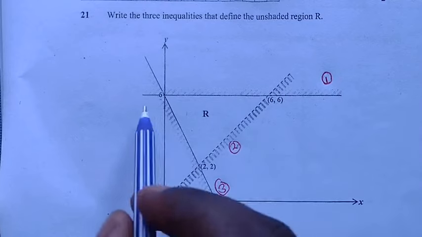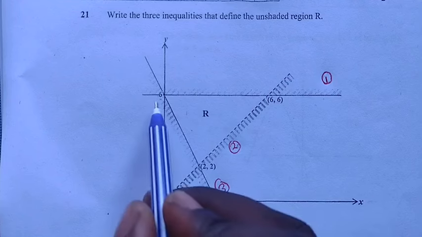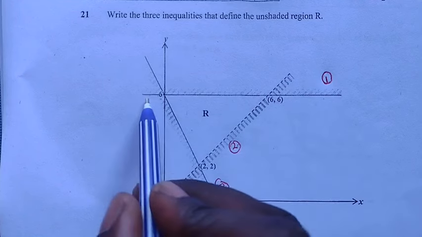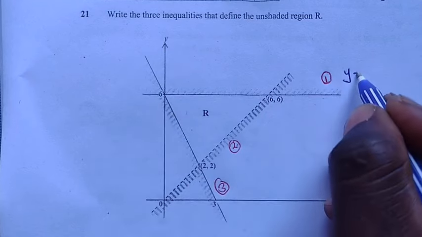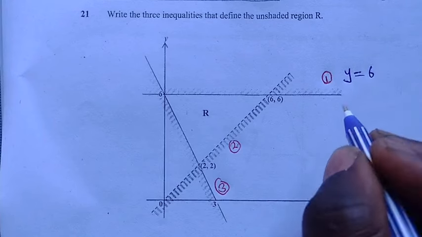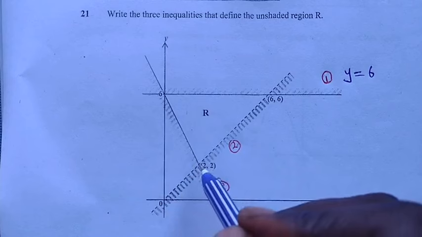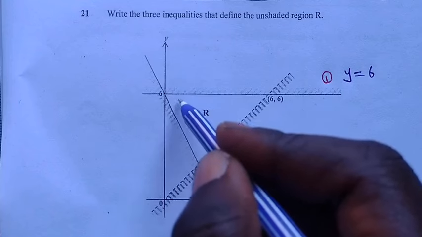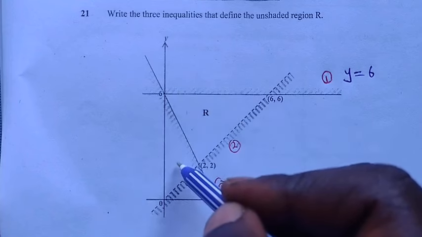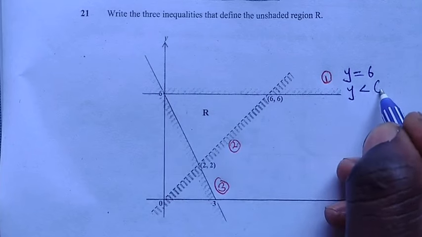So for line 1, we can see that this is the y-axis and this is the x-axis. So line 1 is cutting the y-axis at the point y is equal to 6. So they want us to describe the unshaded region, which is this side. So the shaded part is greater. We have numbers that are bigger than 6. Then at the bottom, we have numbers that are less than 6. So we are going to write y less than 6.